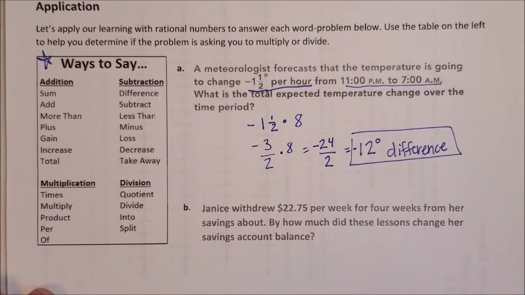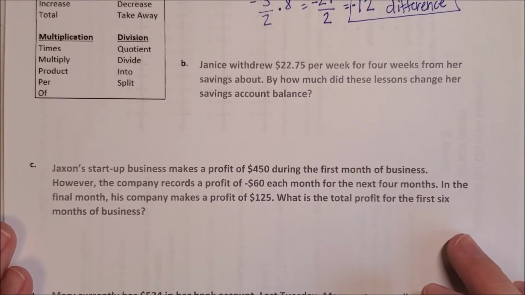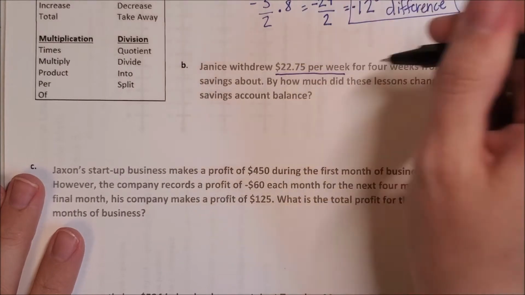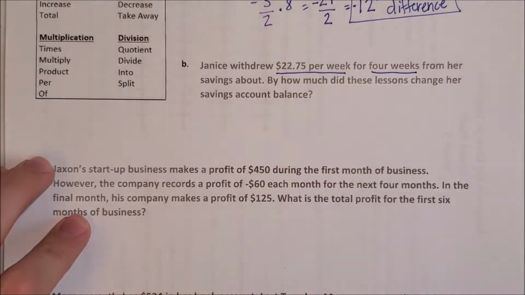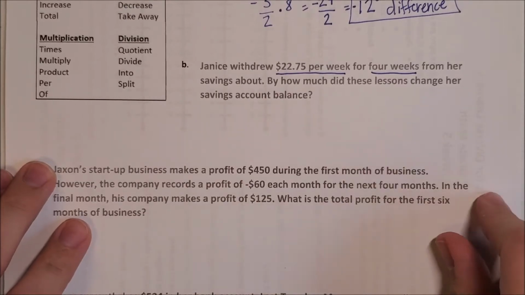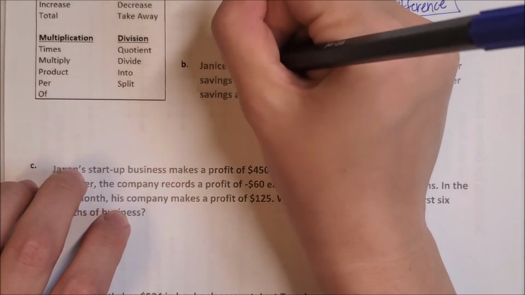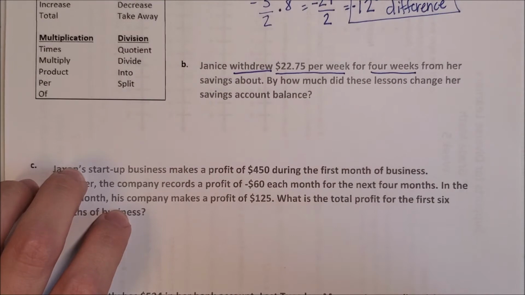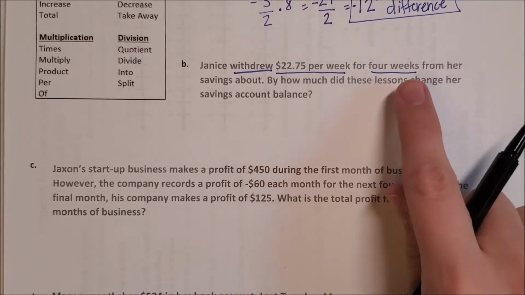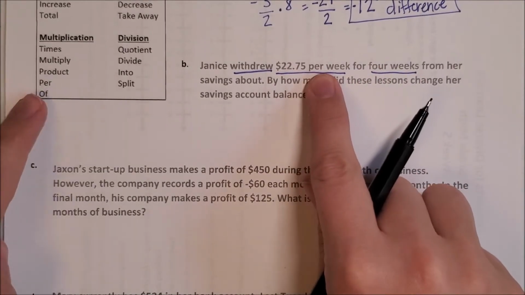All right, looking at B, it says Janice withdrew $22.75 per week for 4 weeks from her savings. About how much did these withdrawals change her savings account balance? So she withdrew. Withdrew means it is a negative amount. So when you're taking out money, that's a negative. And she did it for 4 weeks. Again, per means to multiply.